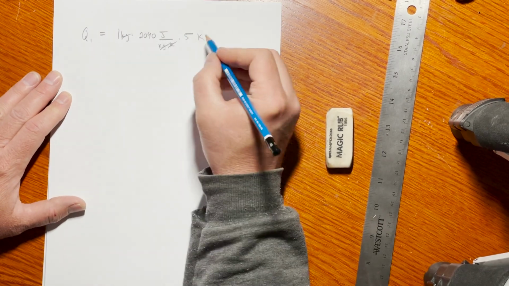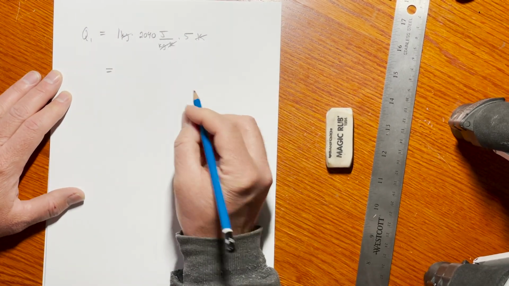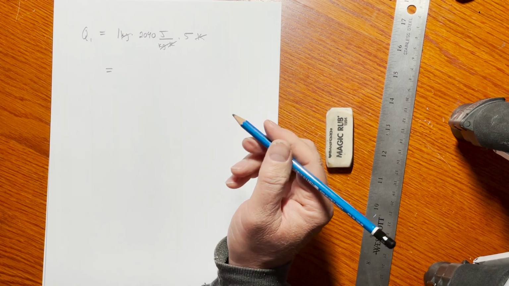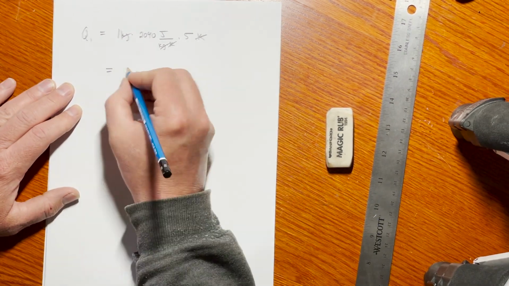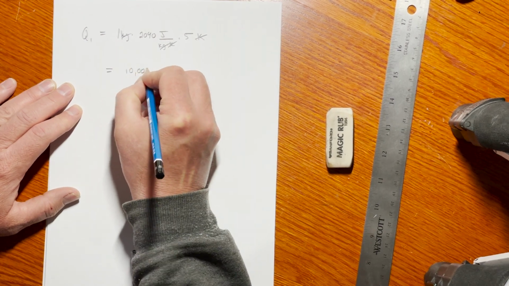So my units are all going to work out, and that's going to give me, let's just say 2000 times 5 for round numbers, 10,000 joules.